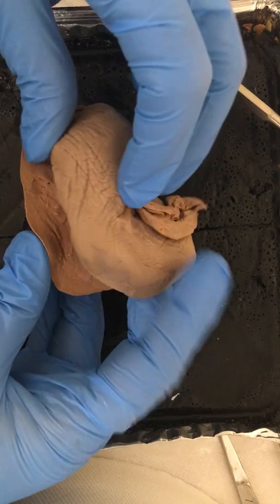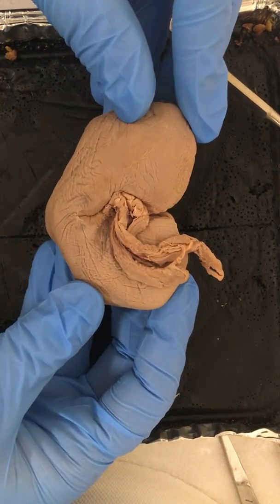And that about completes the entire kidney dissection.